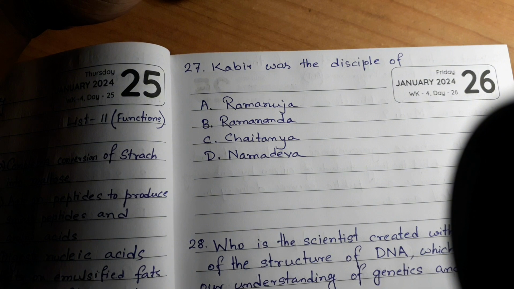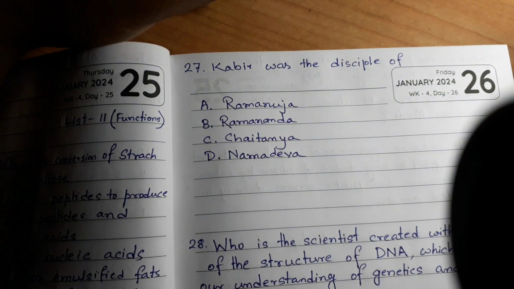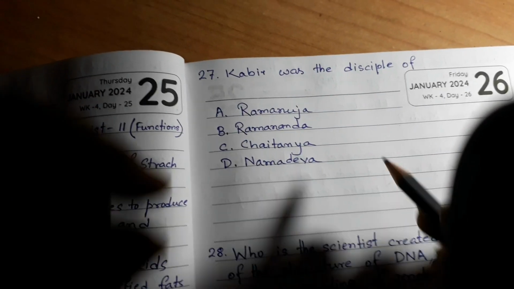He wanted to preach a religion acceptable to all that would unite all religions. He emphasized the unity of God and called him by several names such as Rama, Govinda, Hari and Allah. You must have read his dohas and couplets in Hindi. So the answer is Ramananda. Okay?